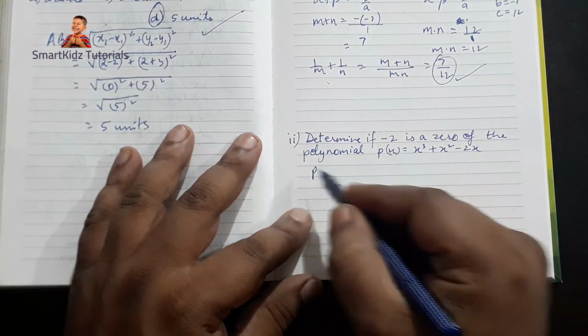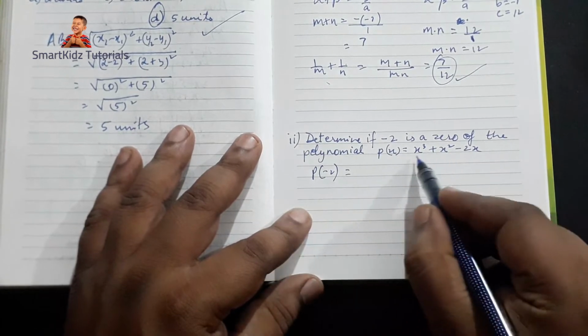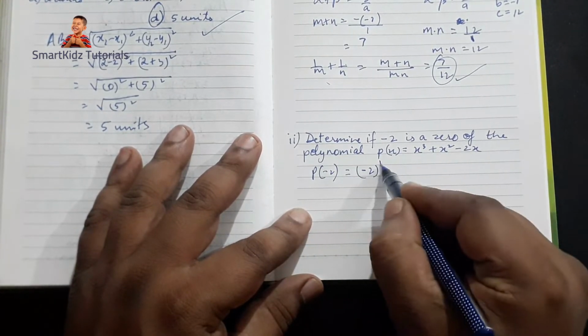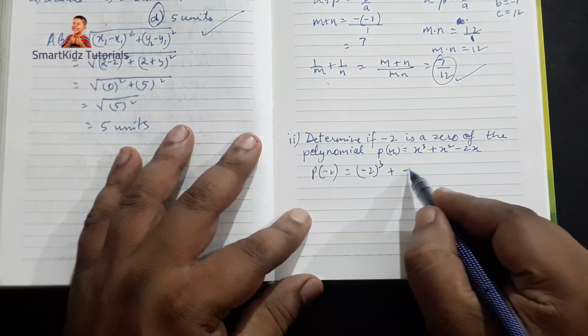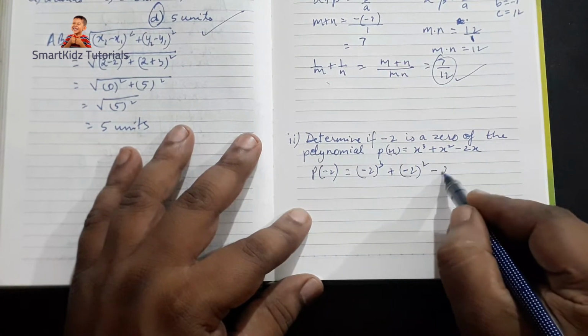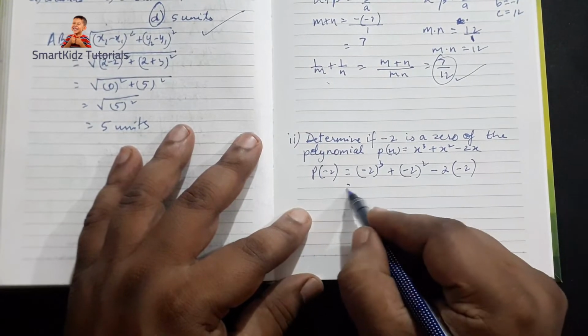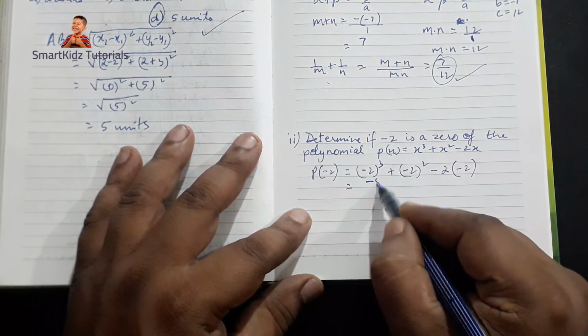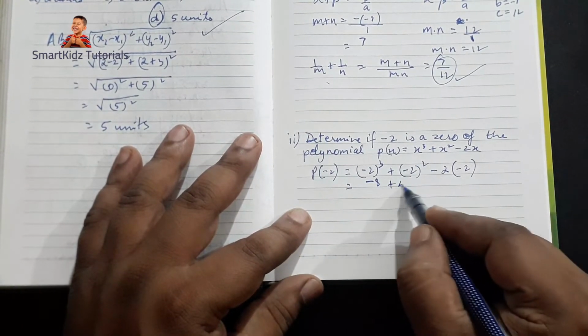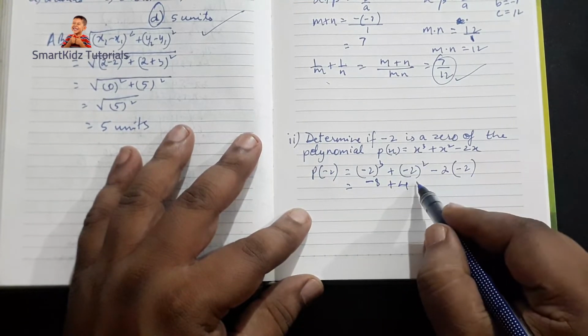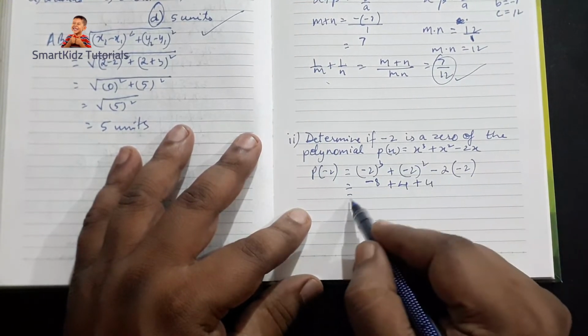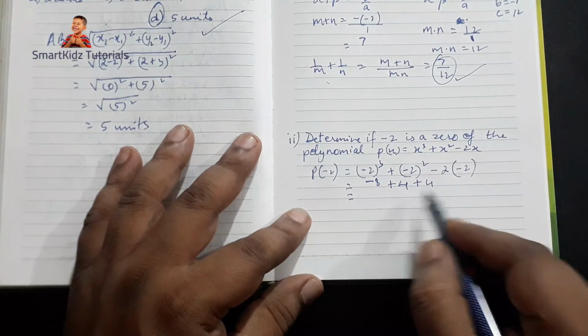So instead of x, we put minus 2, and wherever there is x, we put minus 2. So (minus 2) whole cube plus (minus 2) whole square minus 2 into x, which will be minus 2. So we get minus 2 whole cube is minus 8. Minus 2 whole square is positive 4. And minus 2 into minus 2 is positive 4. So minus 8 and 4 plus 4 is 8.